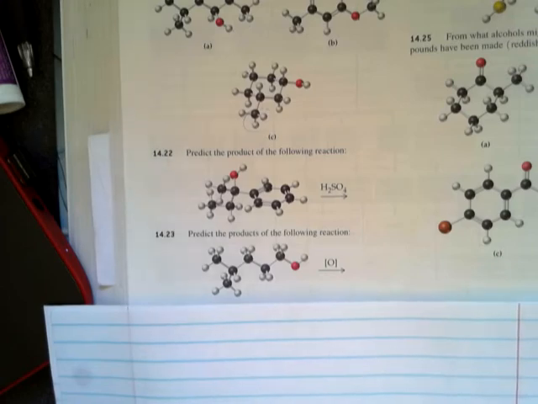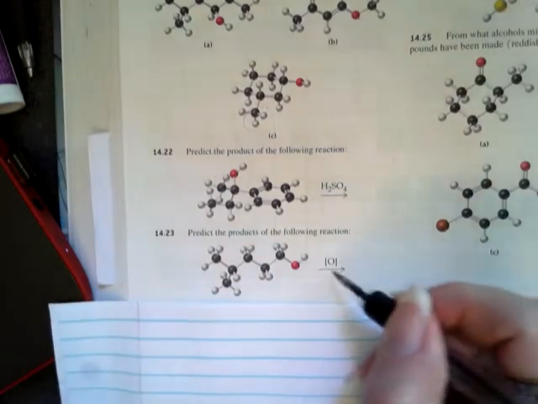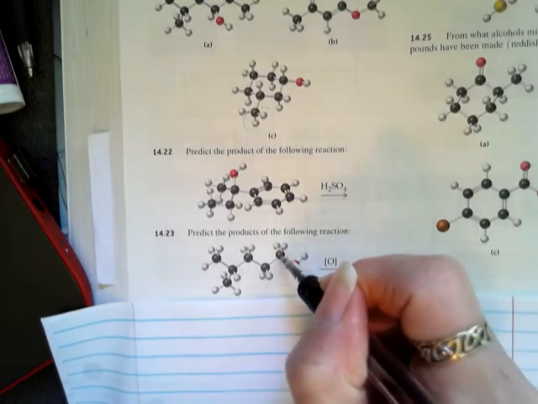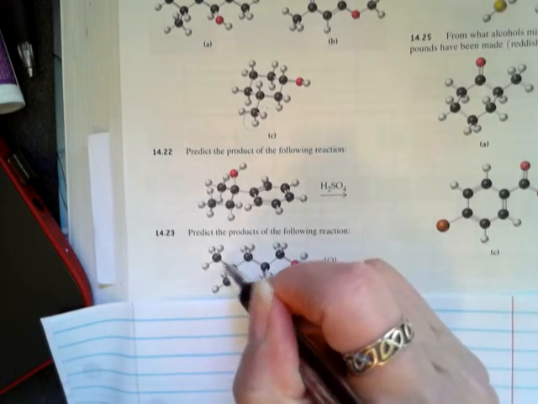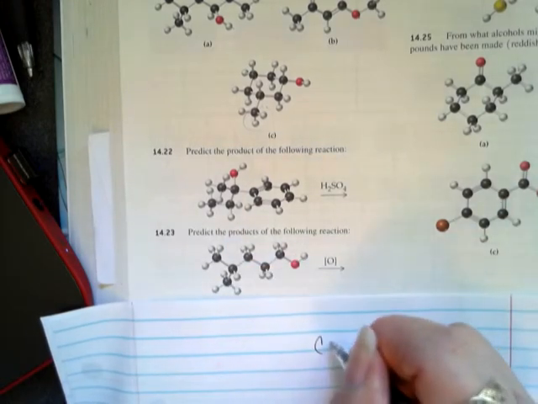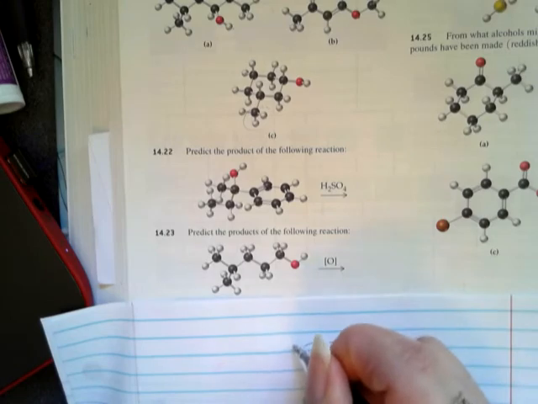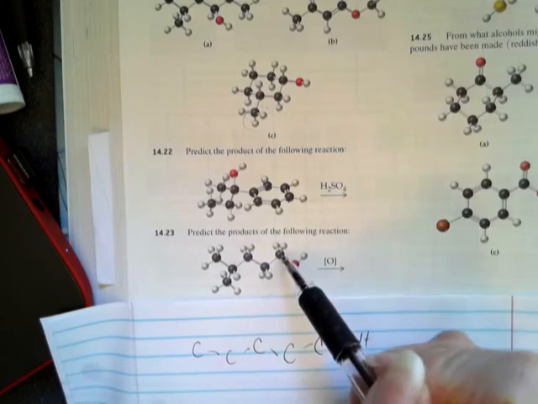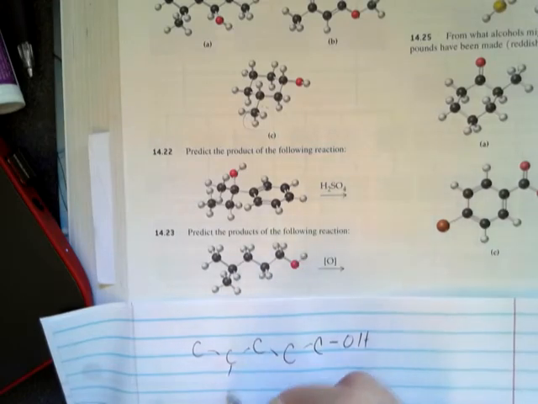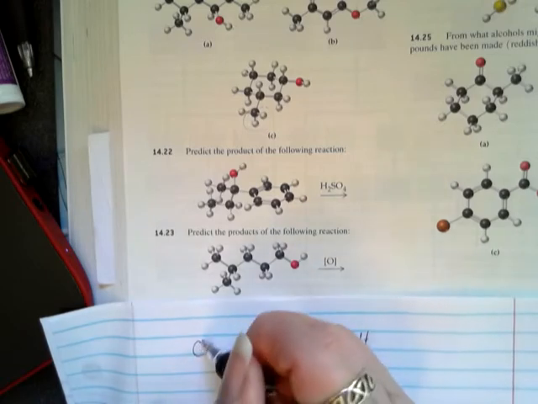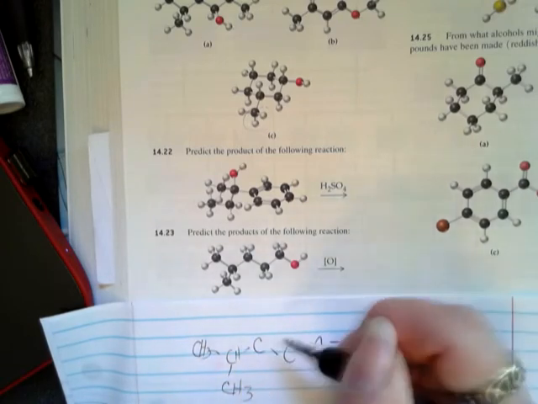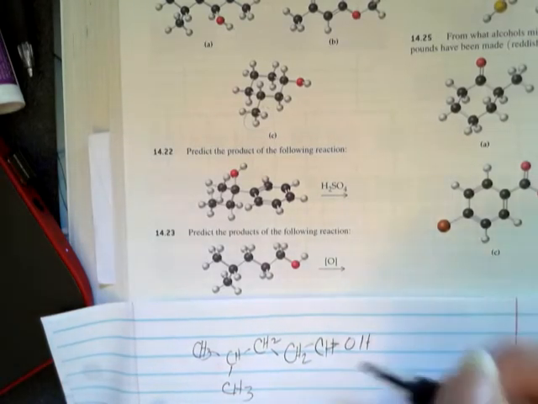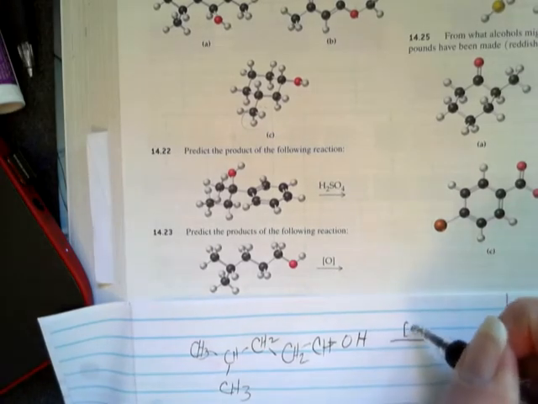Alright, for number 23, I'm going to redraw this, and I'm going to have you notice several different things here. Okay, so this is an alcohol group. My main parent chain has 1, 2, 3, 4, 5. And then on the 4th one, I have another methyl group coming off. Okay, so I'm going to have you notice several different things with this.